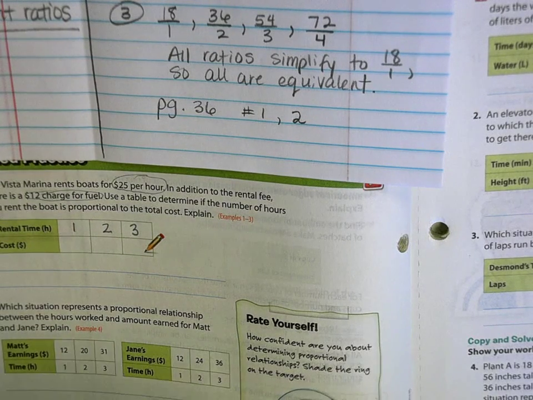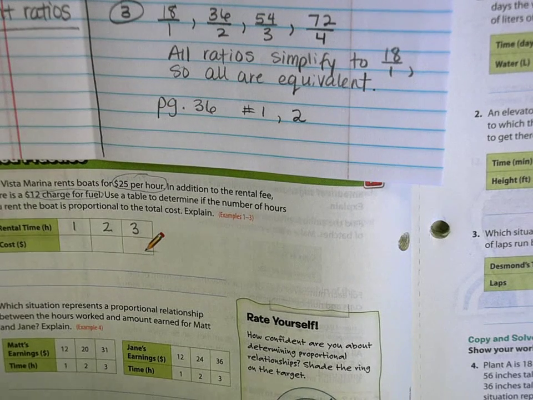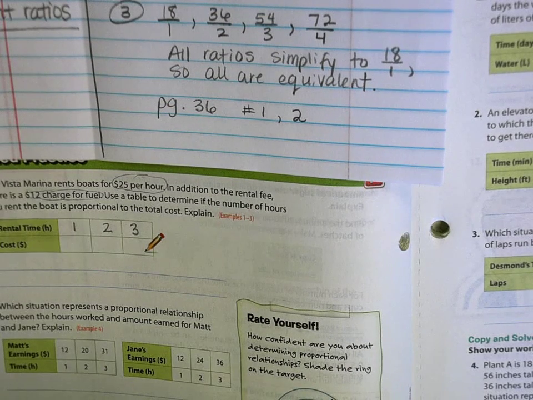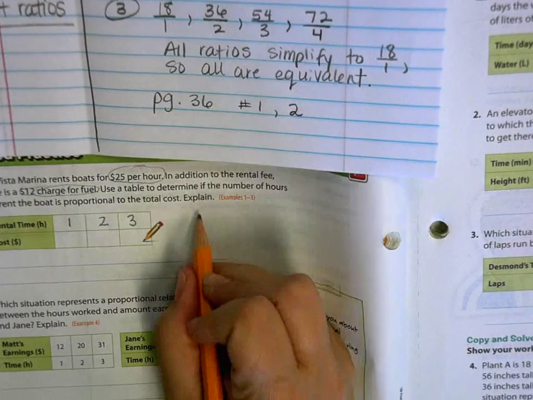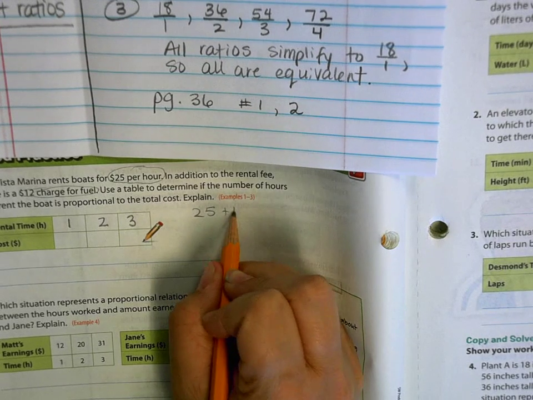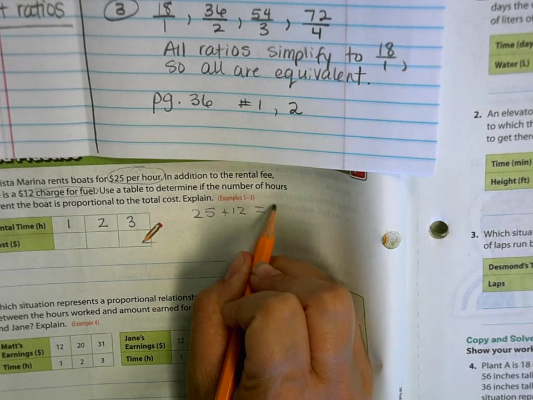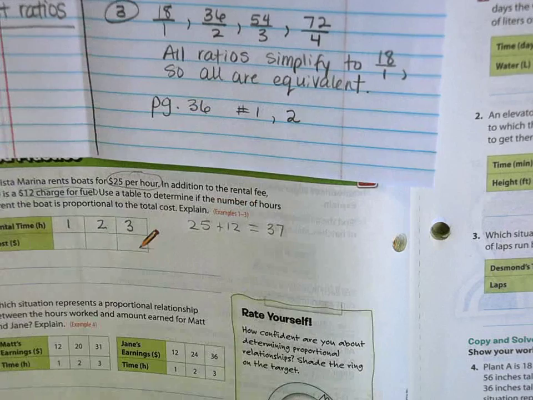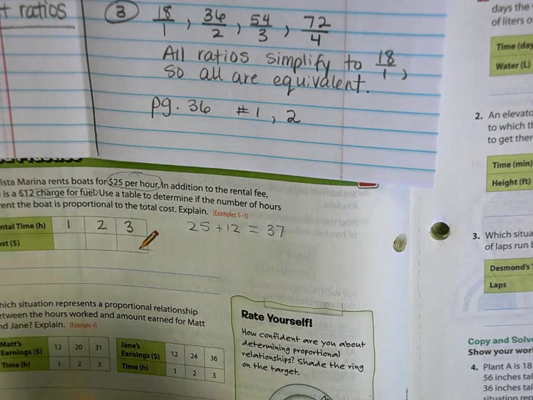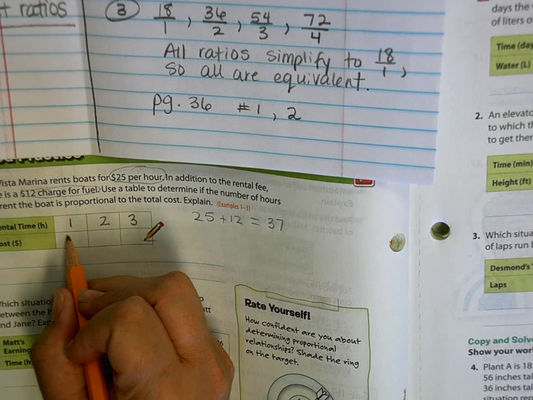How much, Bryn? $37. How'd you get 37? Because I added 25 to 12. Okay, so 25 plus 12 is 37. Do we all agree with that? Okay, so we're going to write after 1 hour it's going to cost 37.